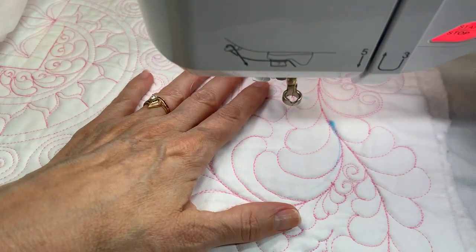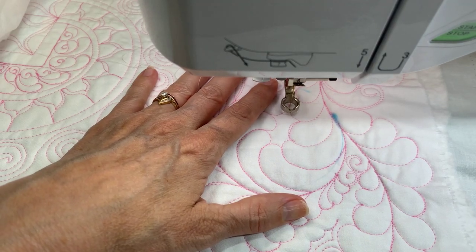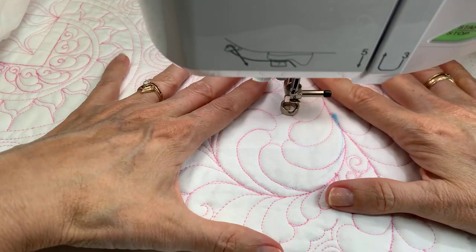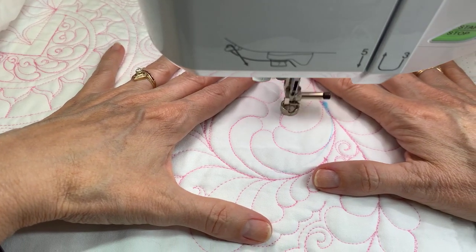So this area is pretty small. Chances are good that we would come right back to the start. So we'll go ahead and tie it off just by overstitching. So I'm just going to outline it.